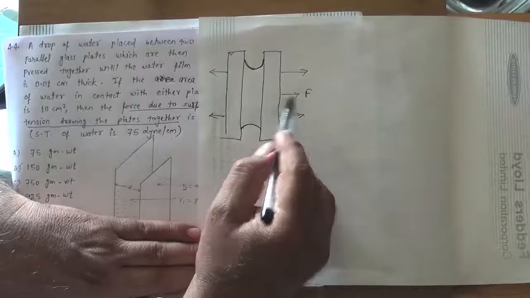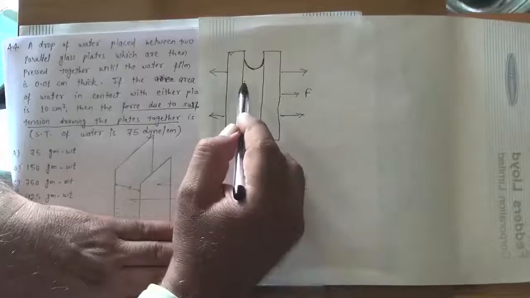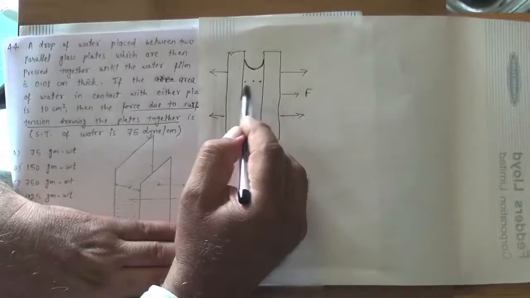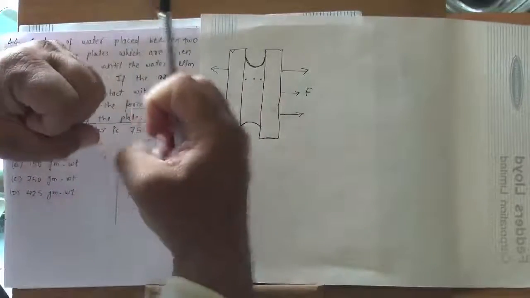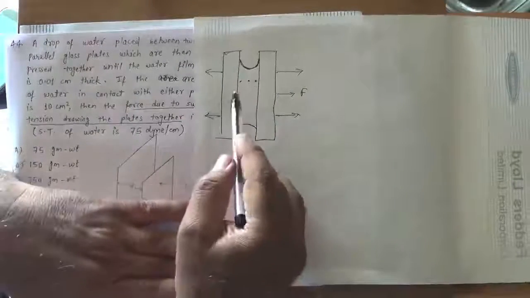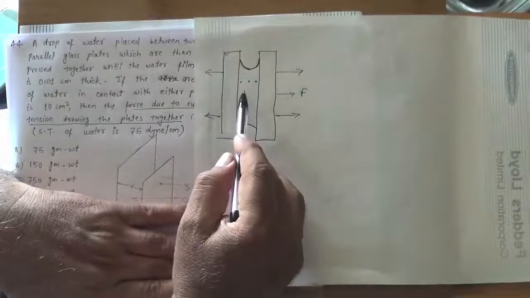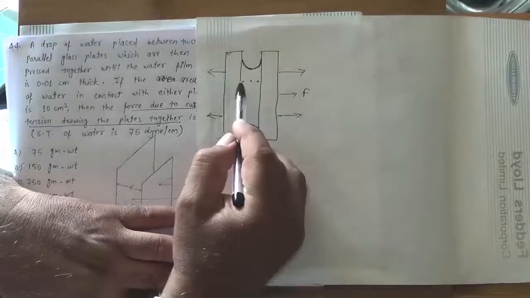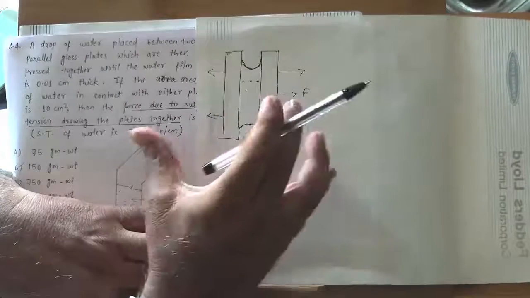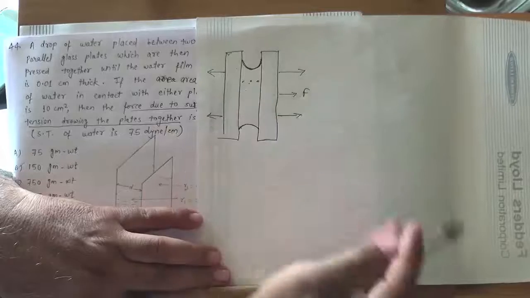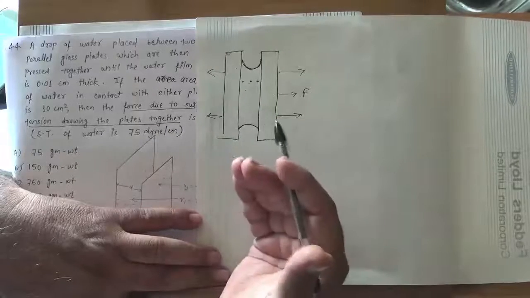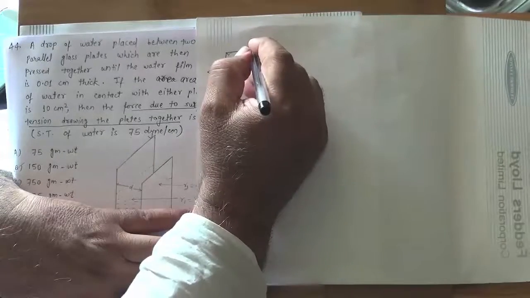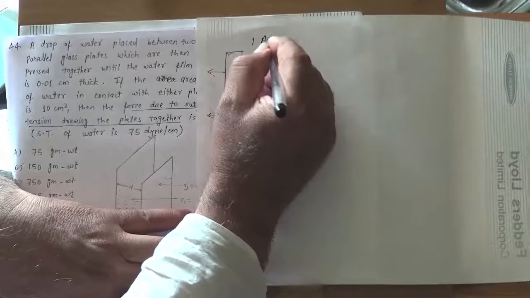Now how to calculate this force? When we apply force and pull it, all the molecules start moving away from each other, and because of this the pressure here decreases. Whenever we are trying to pull it, the molecules are trying to move away and the pressure here decreases. Decreases in comparison to what? Earlier the pressure here was 1 atmosphere.